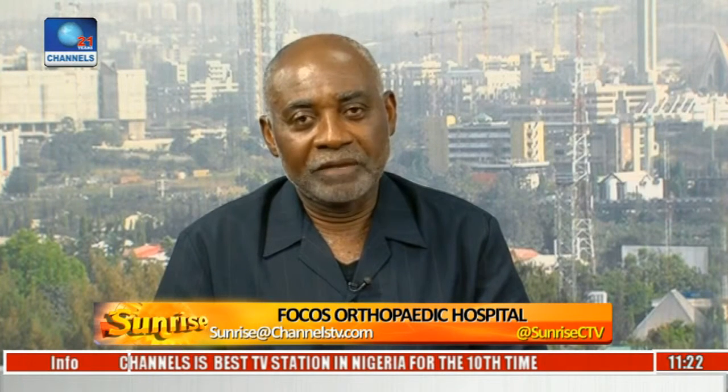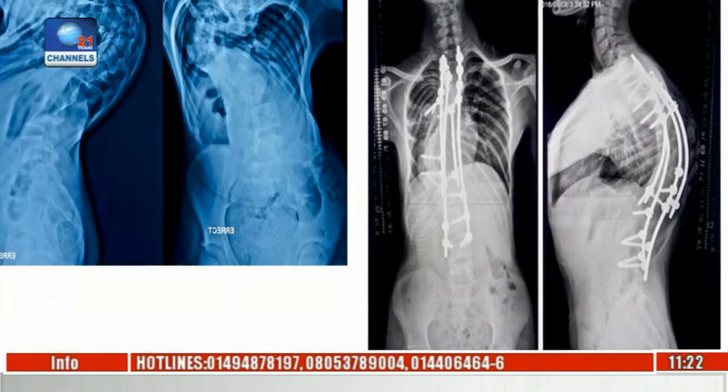So you may see uneven shoulders, you may see a rib prominence, you may see a trunk shift or waistline asymmetry, and those are subtle findings. But invariably, if you take an X-ray with these findings, you may see a curvature of the spine. So it can be identified by a layperson or a physician. In the advanced cases, physicians will refer to our center for treatment.